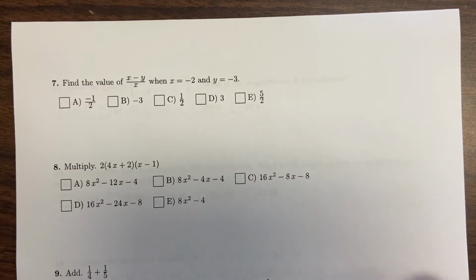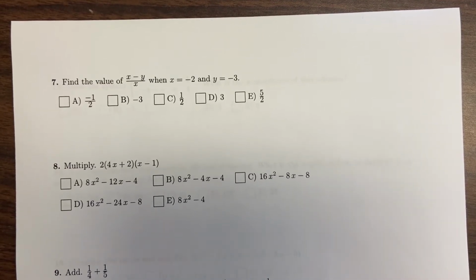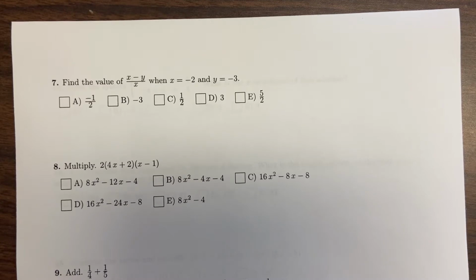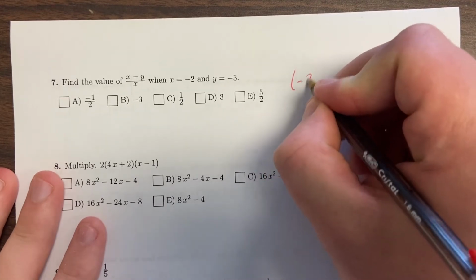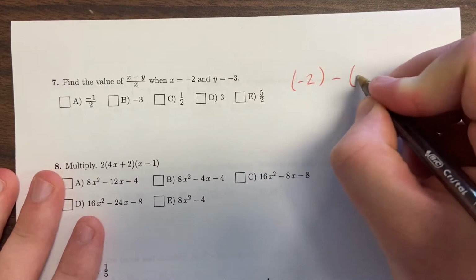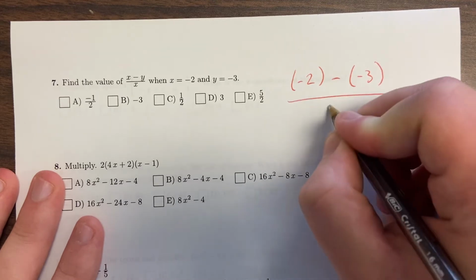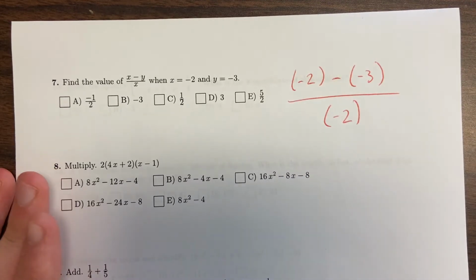So now let's look at questions 7 through 12. We need to find the value of x minus y over x when x is -2 and y is -3. So this is evaluating. We need to substitute our values in. Remember, using our parentheses. So we have x minus y all being divided by x.